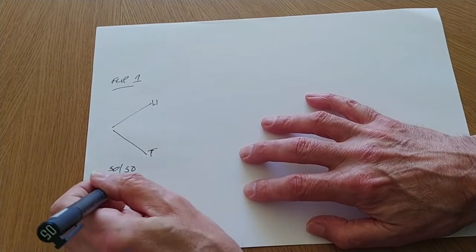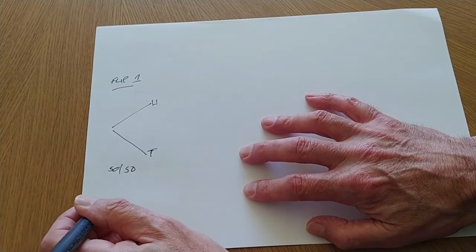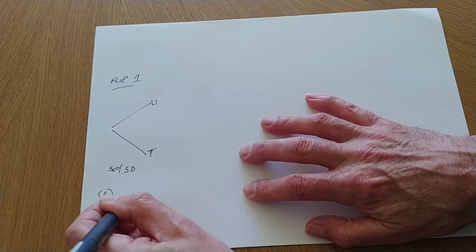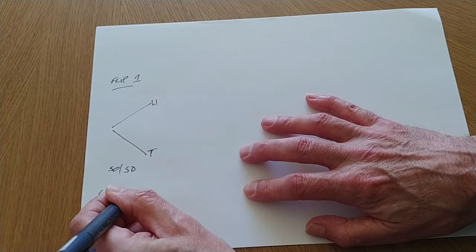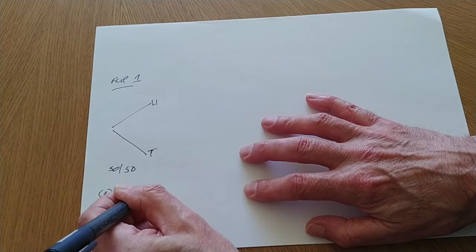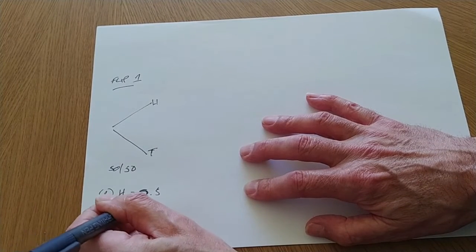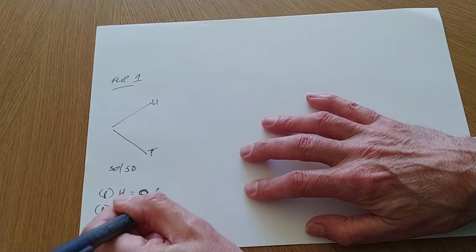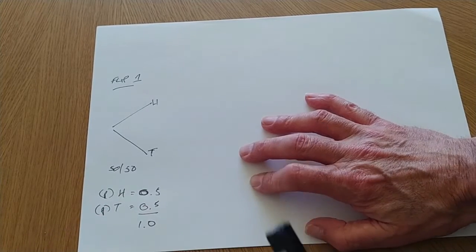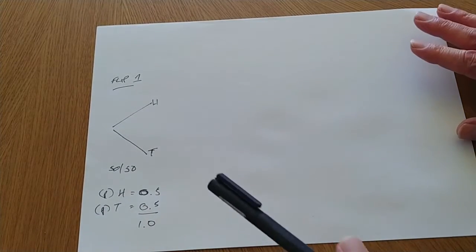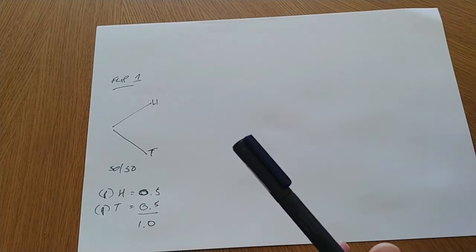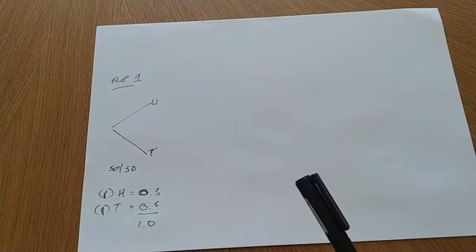If we were representing this in formal probability terms, we'd write a small p in brackets and H, and then write 0.5. If we wrote down the probability of it coming up with a tail, that would also be 0.5. And it's no surprise that the probability of one or the other coming up is 1, or 100%, which means one of those outcomes has got to be the one.